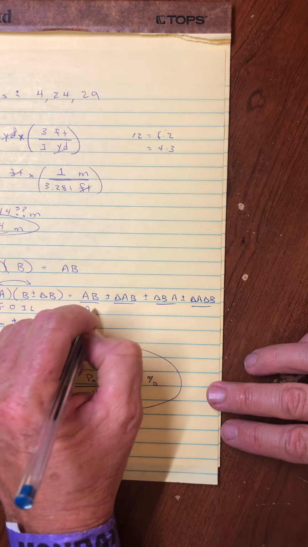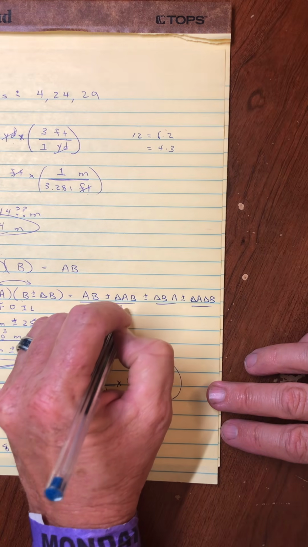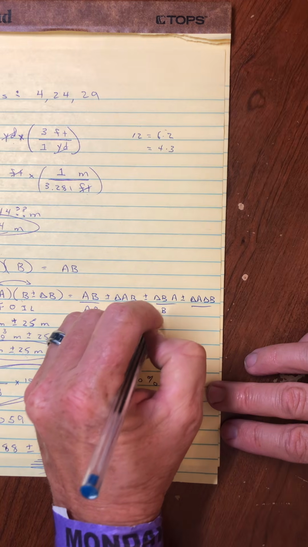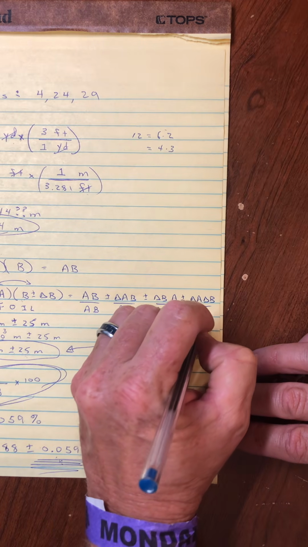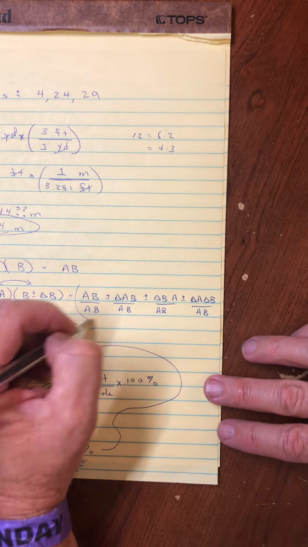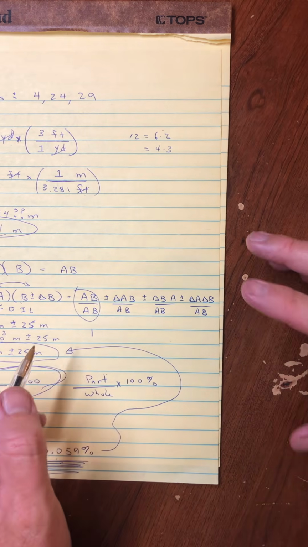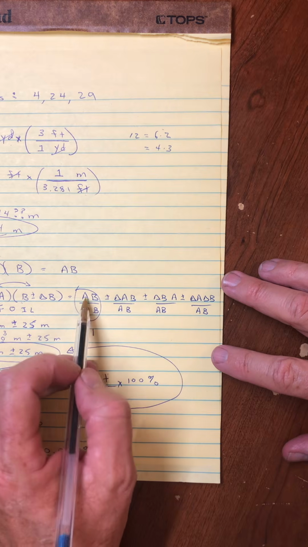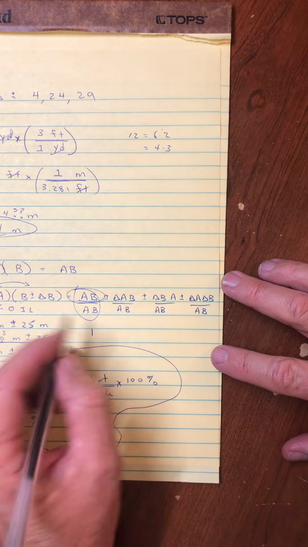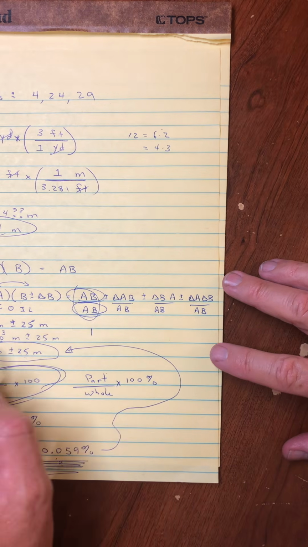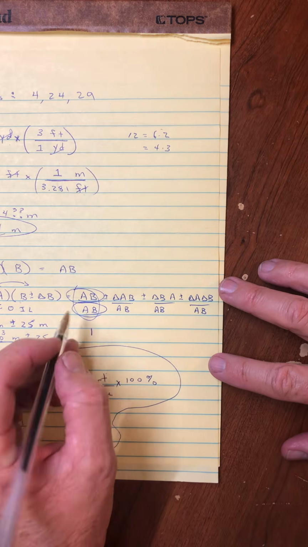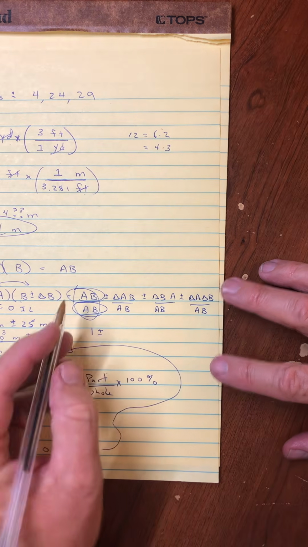If we divide everything to make it a percentage, you'll see something quite interesting here. This right here is just 1. So that's really your answer. What percentage of an answer do you get, A and B, when you divide by A and B? So this is your 100%. And then watch this, plus or minus.